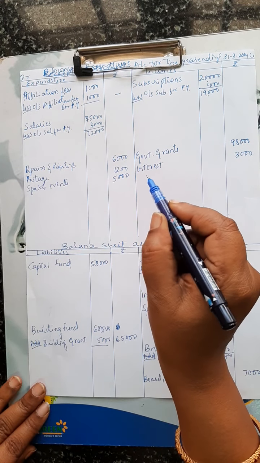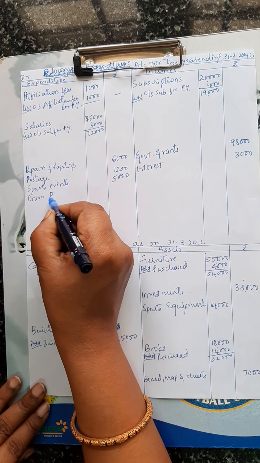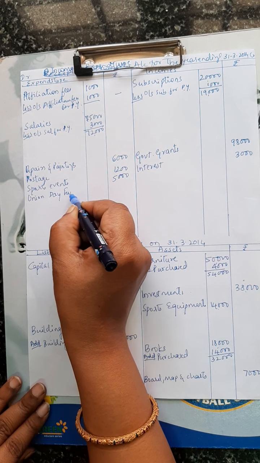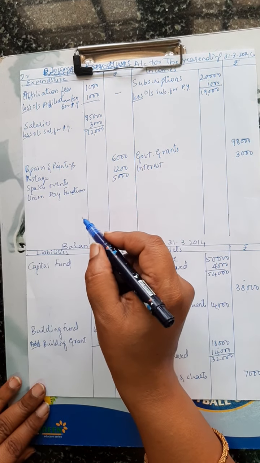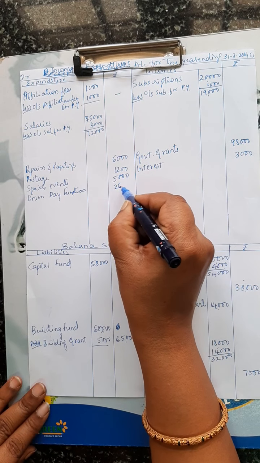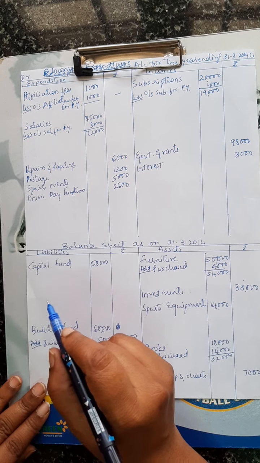Then expenditure on Union Day function, 2,600.